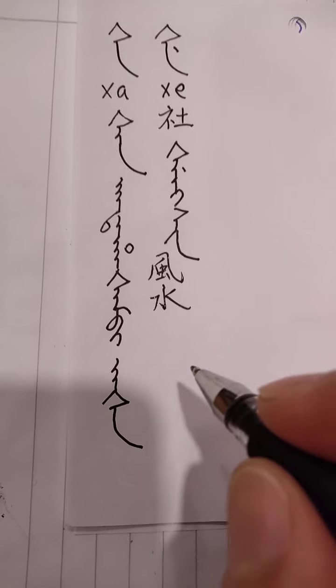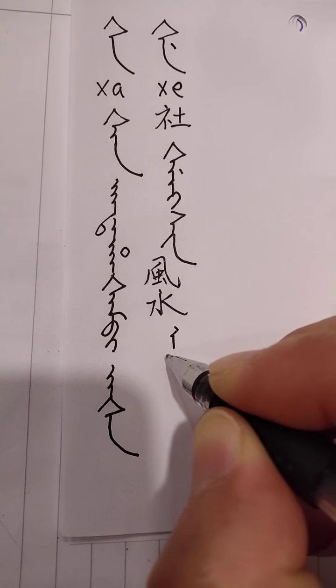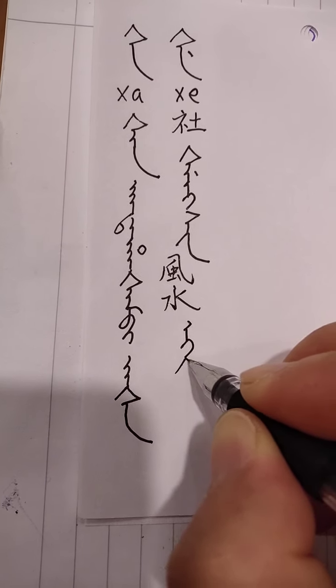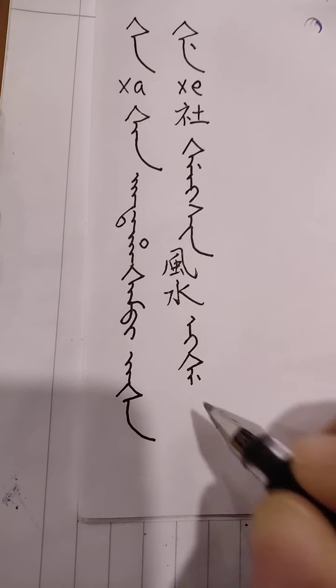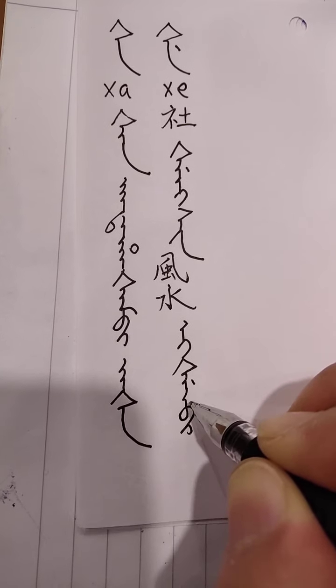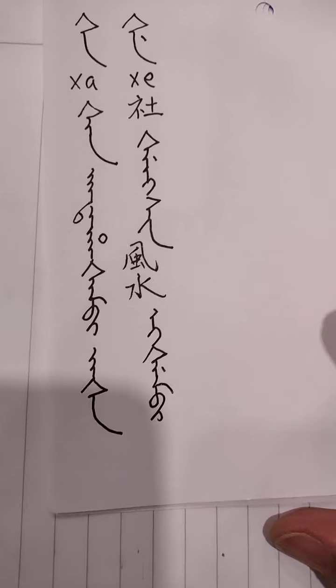She in the middle. Let's see. That's she in the middle, and then we put mubi. You know this is a verb. Hurry.